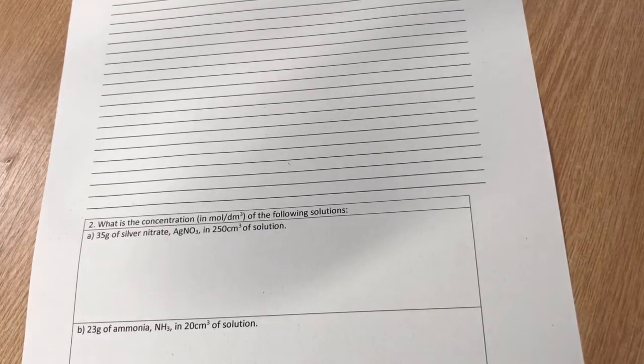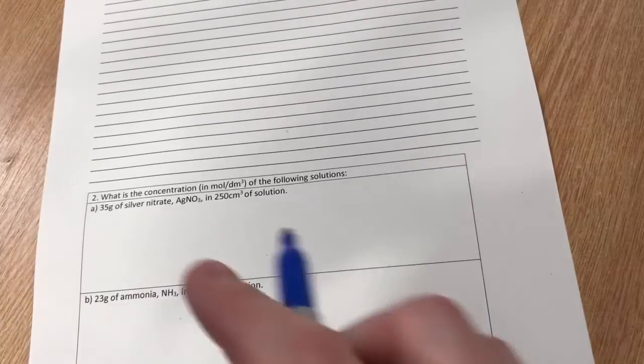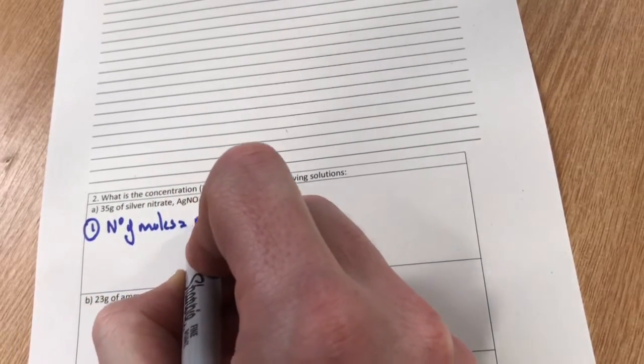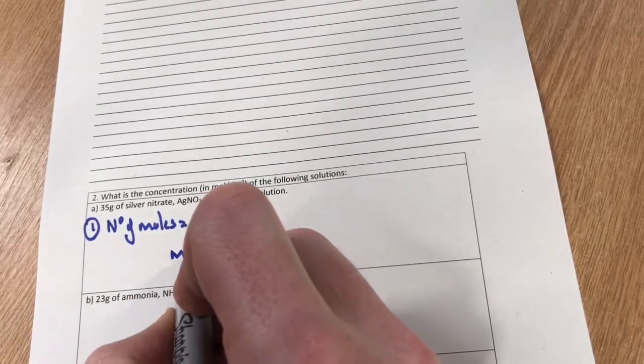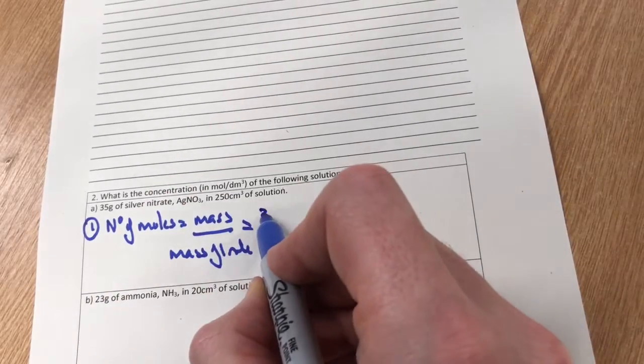So let's try one of the questions here. The question says that we've got 35 grams of silver nitrate, and this question is asking us to convert that into a concentration in the units of moles per decimeter cubed. So my first job is to change 35 grams into moles, and then I'll work out the concentration. So job number one, I'm going to work out the number of moles. Number of moles is the mass divided by mass of 1 mole. In this question, we've got the mass of 35.